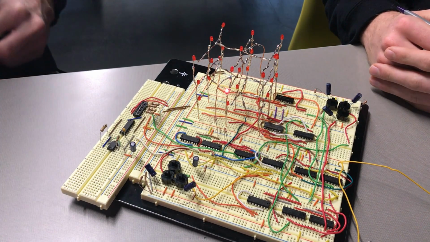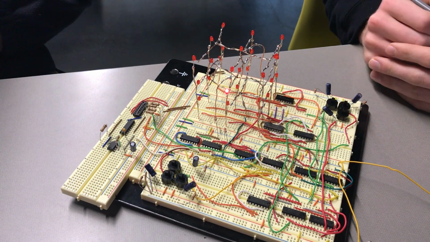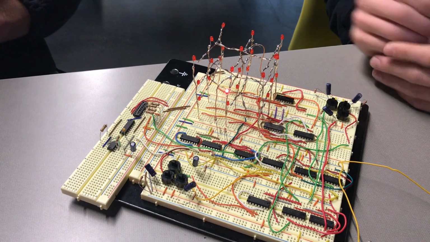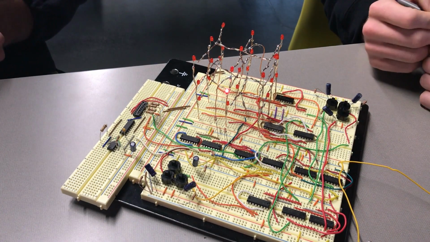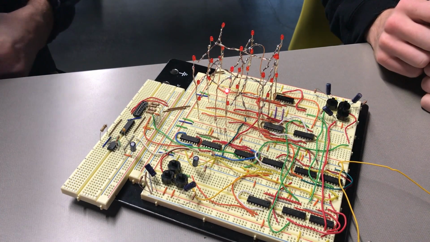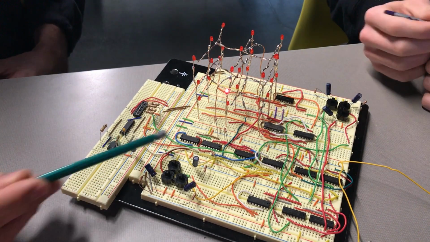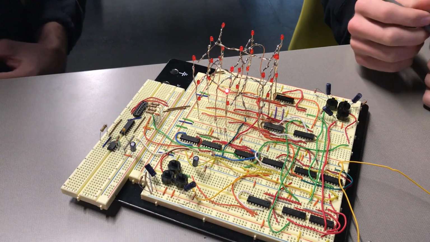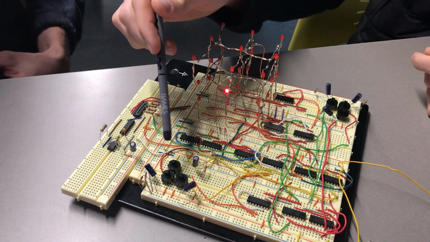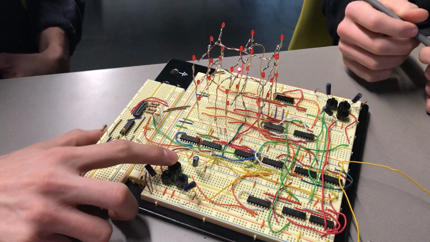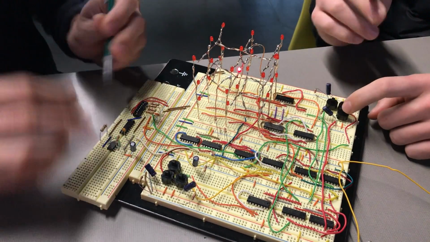So the last thing we're going to talk about is player select, which determines which player is shown on the cube. Using a 2-to-1 multiplexer, TI 74X257 chip, located right here, at a logical high, we are able to select player 1, which is David. And then at a logical low, we are able to select me, which is player 2.